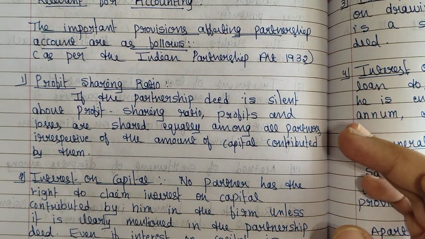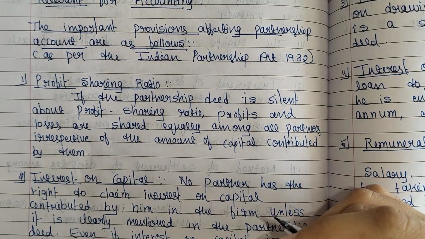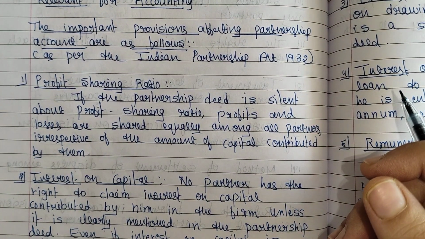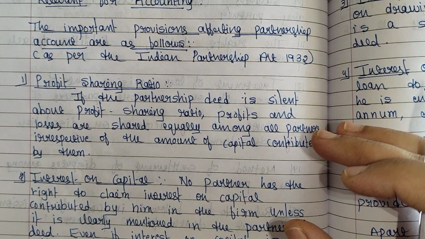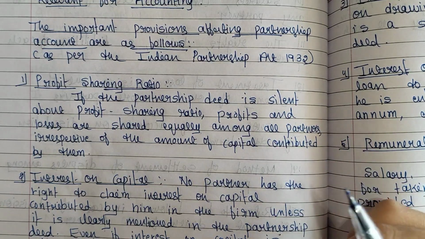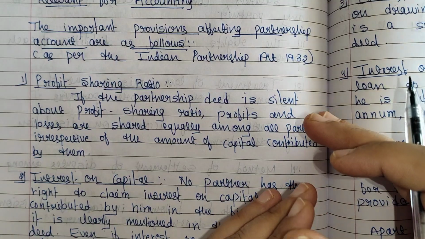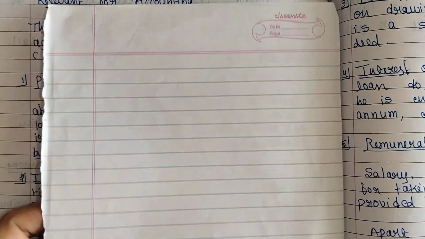It means we should not take the amount of capital contributed by them as the basis for sharing the profits or losses. We have to share equally among all partners, without considering how much money each partner has invested in the business. Let me explain through one example.